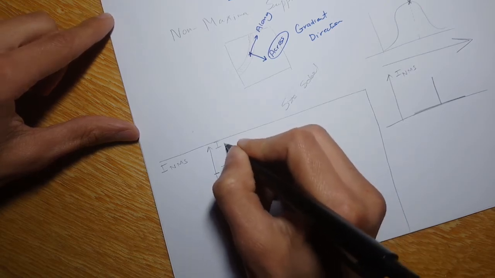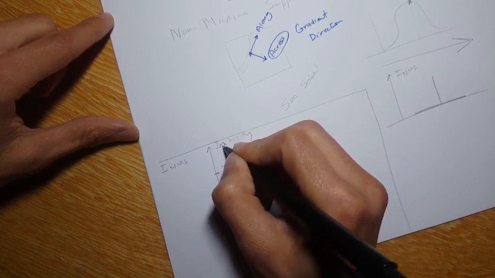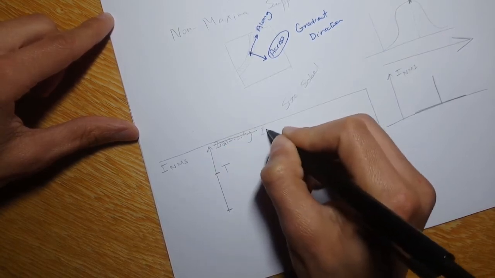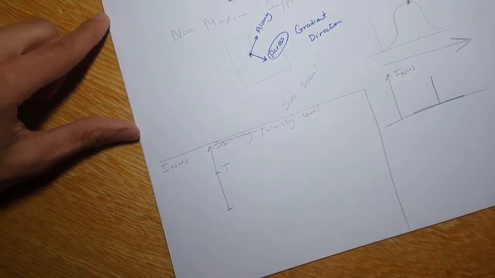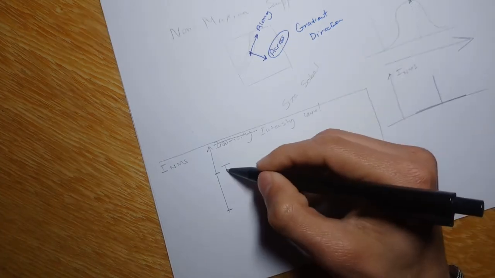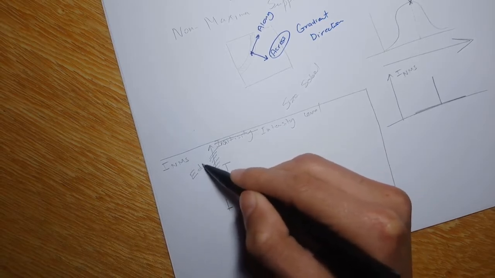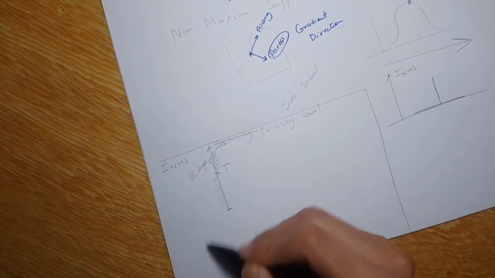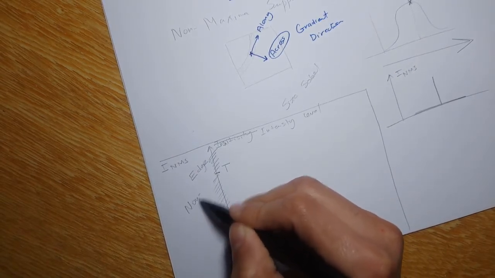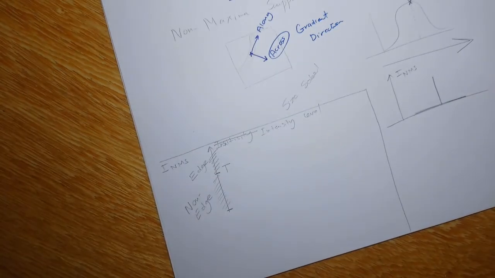So this is the intensity level. So everything that is higher than this threshold would be an edge, and everything that is lower or equal than this threshold would be non-edge.